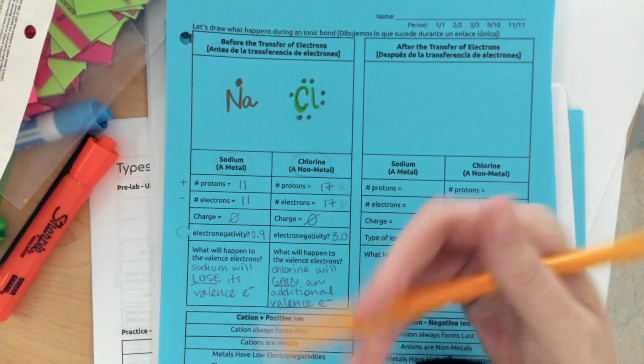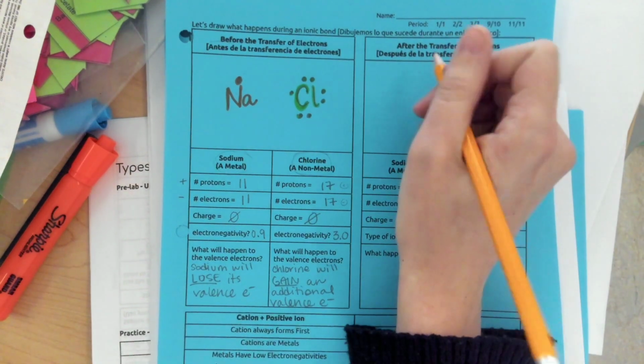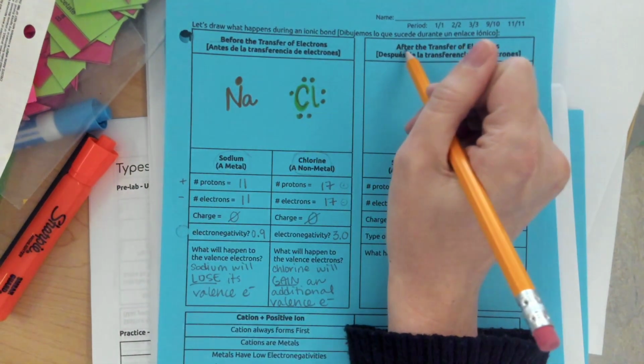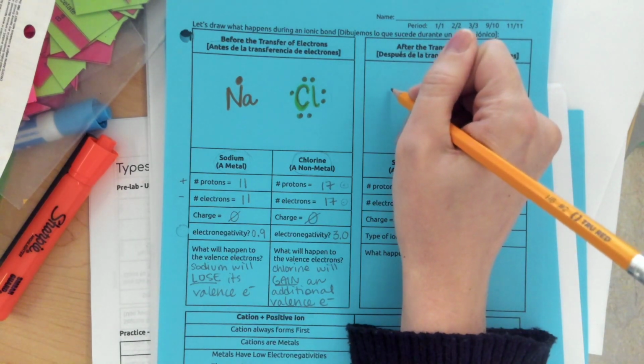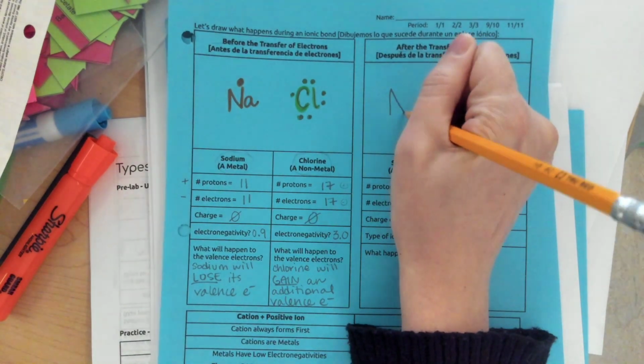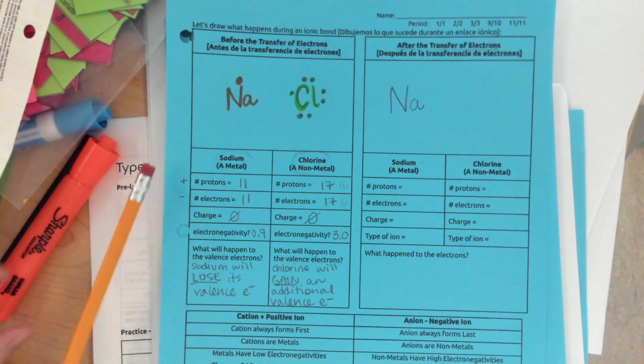So clearly something has to happen for them to be a little bit more stable. What actually happens is they become ions, and when they're in their ion form, they can bond. So we're going to draw them over here after the transfer of electrons has occurred that results in our chemical bond, because they'll be electrostatically attracted to each other due to their opposite charges.